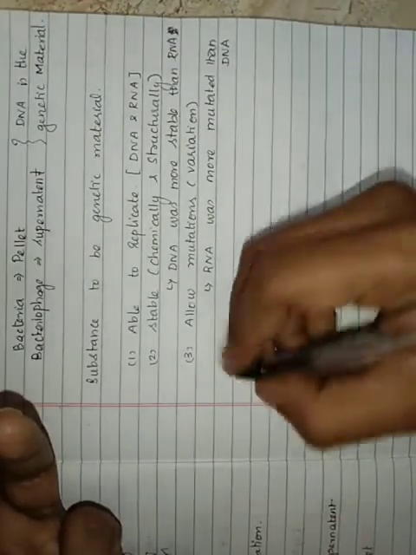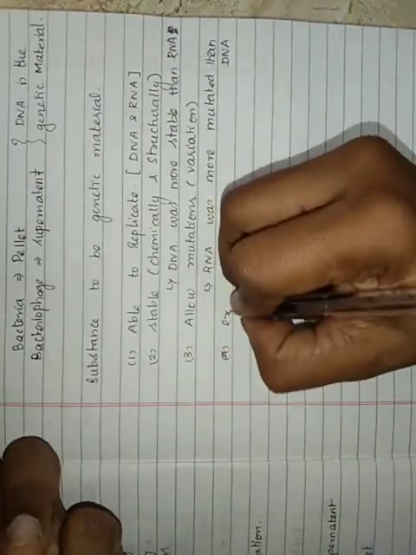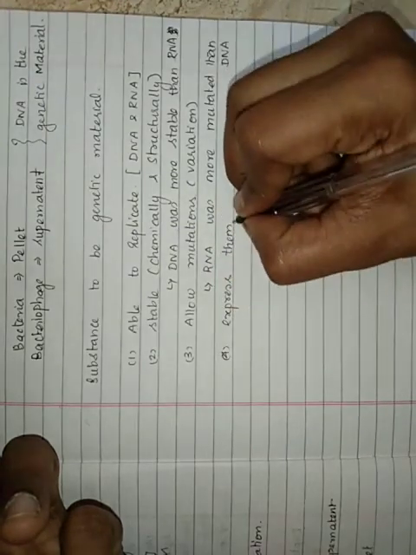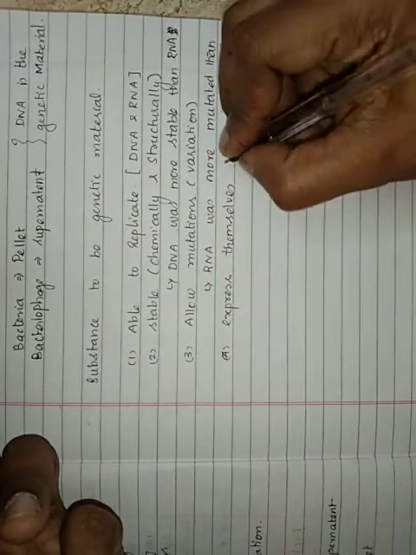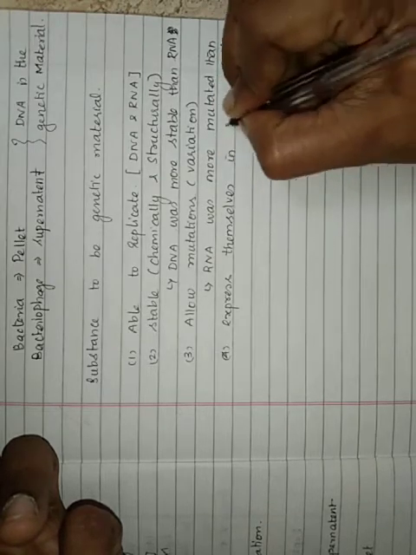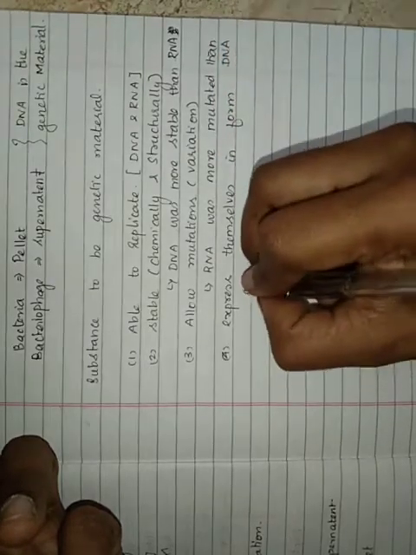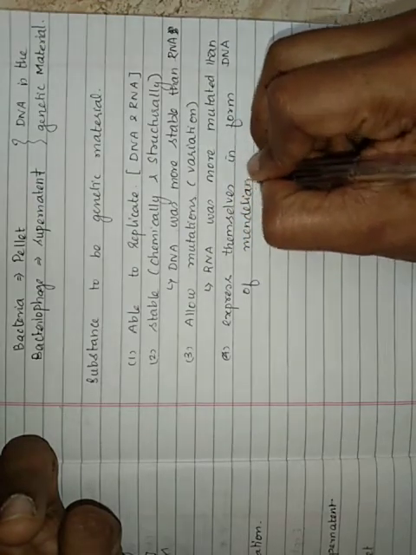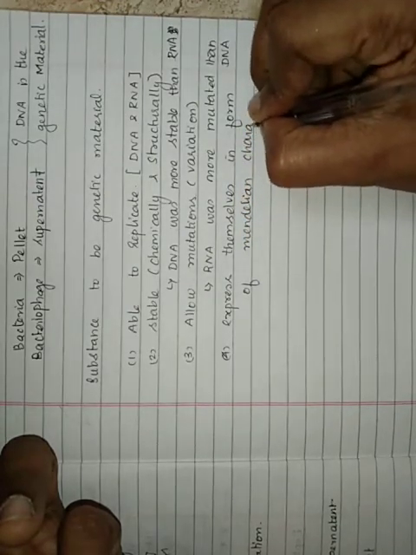And one more is they should be able to express themselves, that is the DNA or RNA have to express themselves in the form of the Mendelian characters. Here we talk about the genes or the factors.